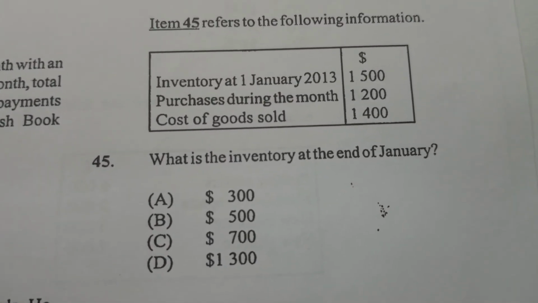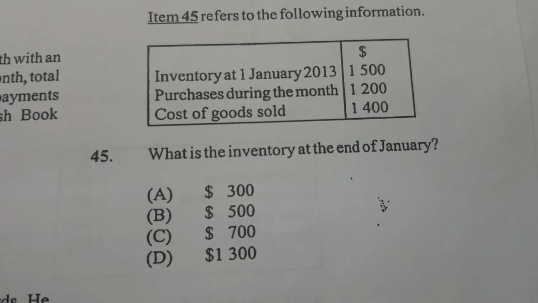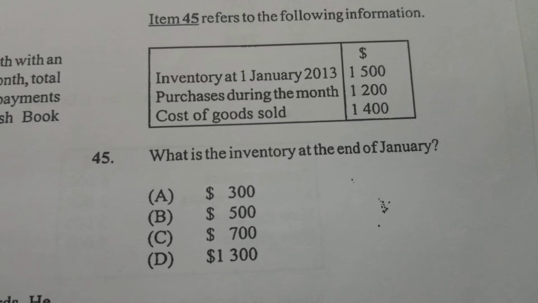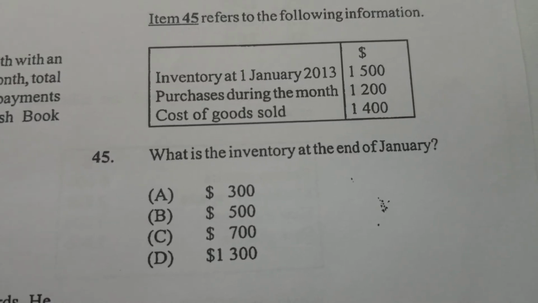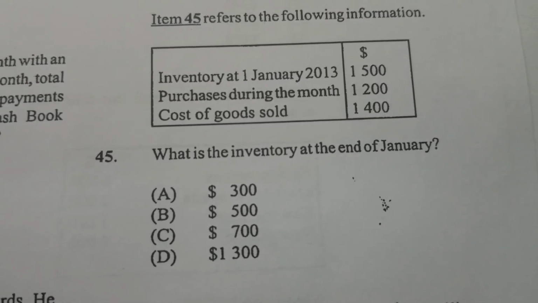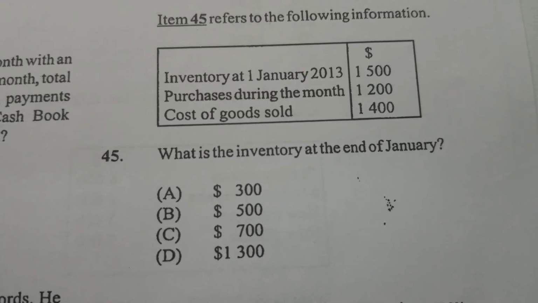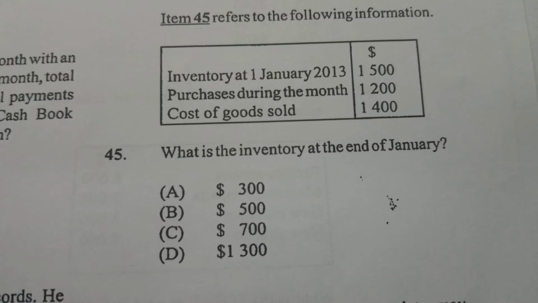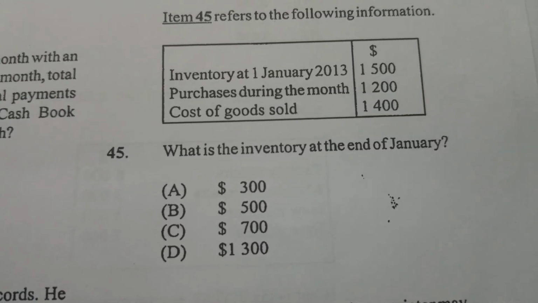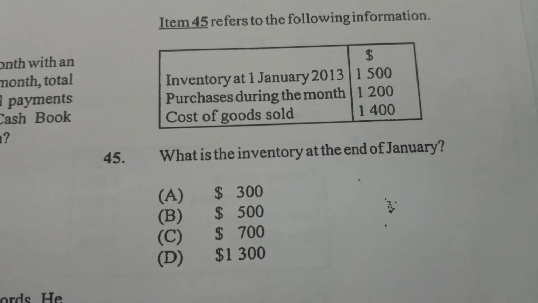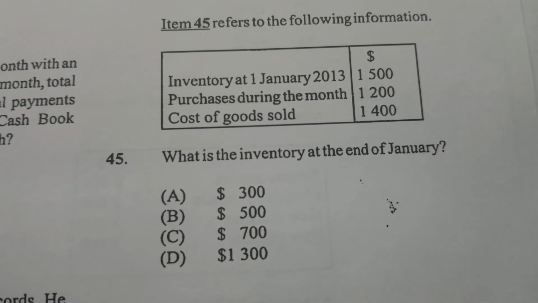What should we do in this case? We are going to be working backwards. Yes? So we know it is $1,400. We add what we used to subtract and subtract what we used to add. So in order to get the closing inventory, we would normally add opening inventory plus purchases. That is going to be $2,700.